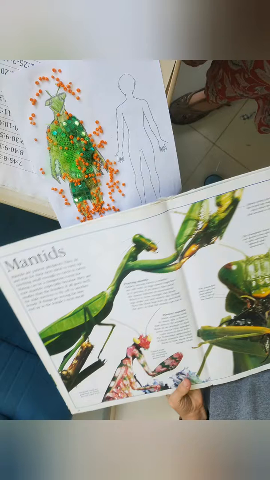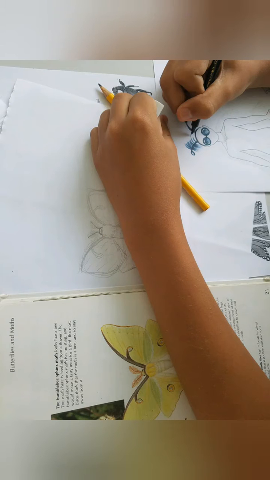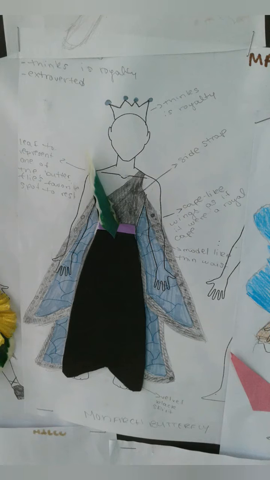Both local and global scales were considered. Students considered place and environment as they created their designs and characters. For instance, one student, inspired by the African moon moth, incorporated African batik patterns into her design. Students were urged to think critically and creatively about the human and natural worlds during this unit.